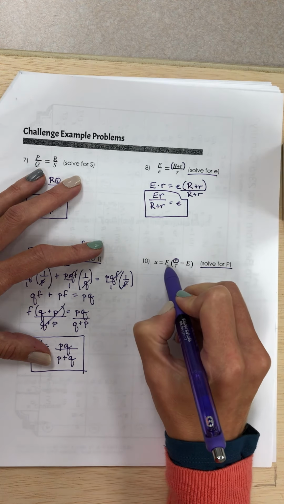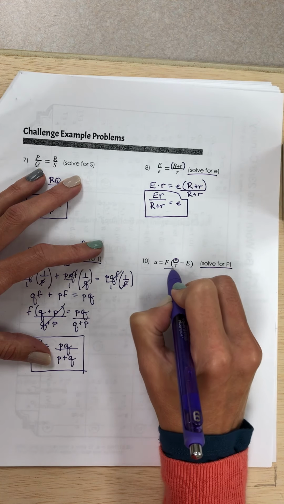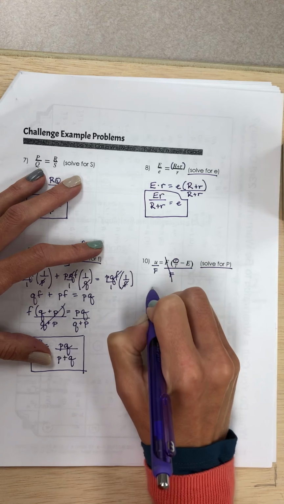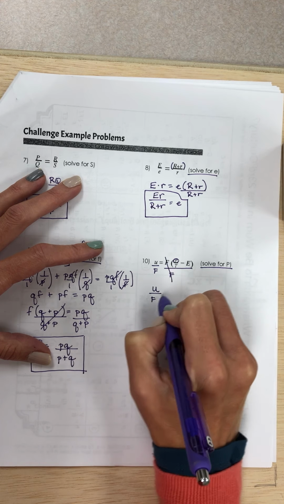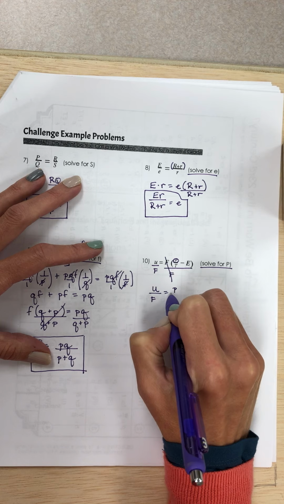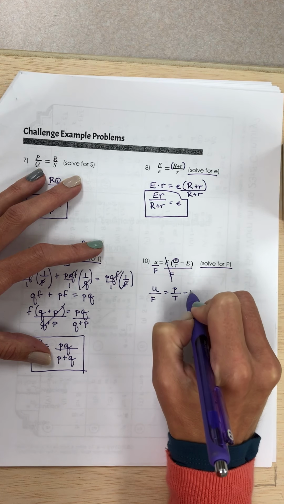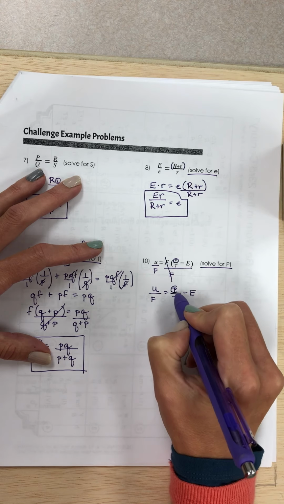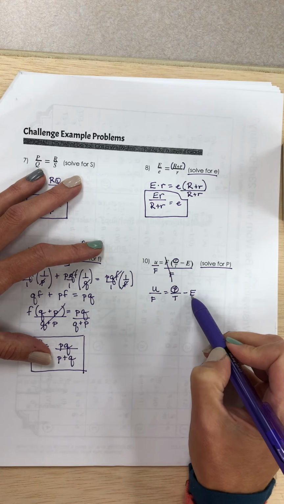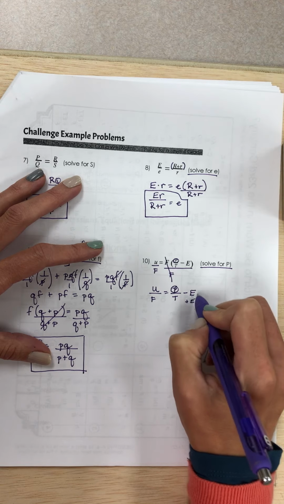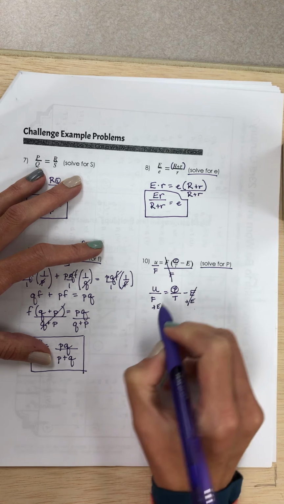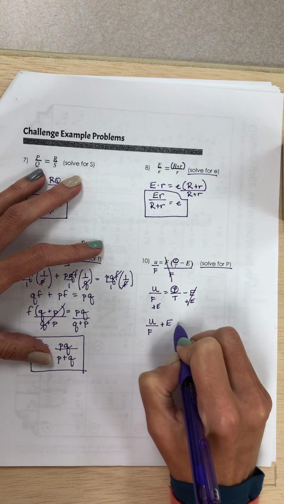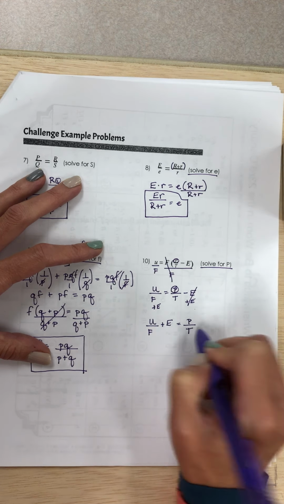The last thing I did was multiply it by f, so I'm going to divide this whole thing by f. So now I have u over f equals p over t minus e. Great. Still wanting to get this by itself. The second to last thing I did was I subtracted e, so now I'm going to add e. I get u over f plus e equals p over t.